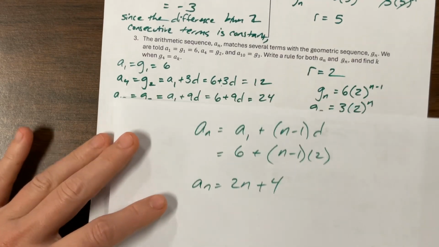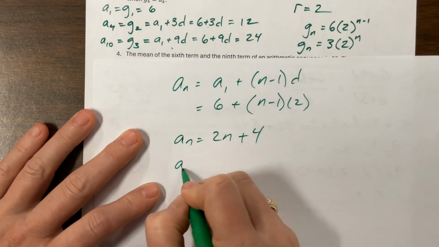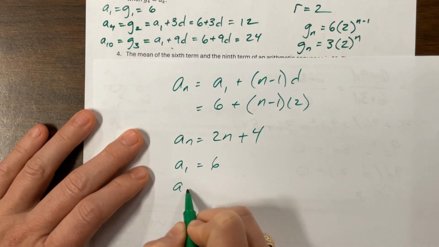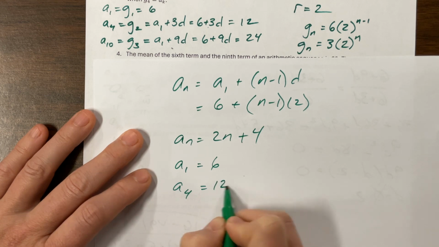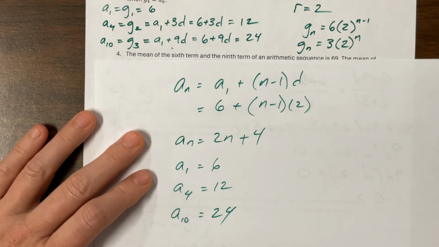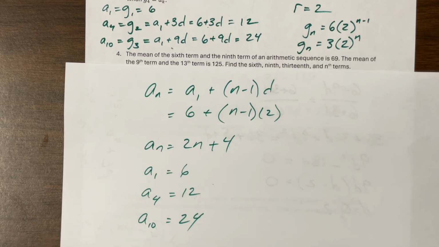So let's double check. A sub 1, plug in 1, I get 2 plus 4 is 6. A sub 4, I have 8 plus 4 is 12. Yep, that's good. A sub 10, I have 20 plus 4 is 24. And so we're good. All right, I hope that was helpful.